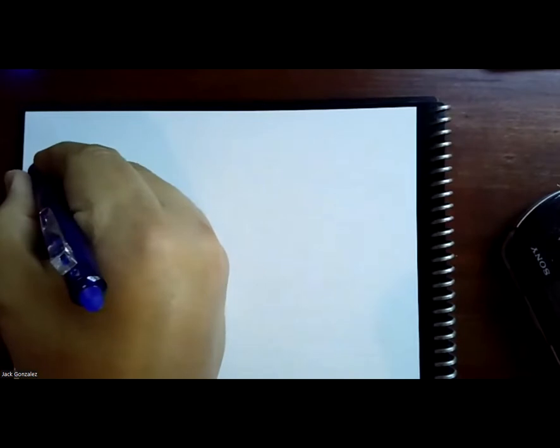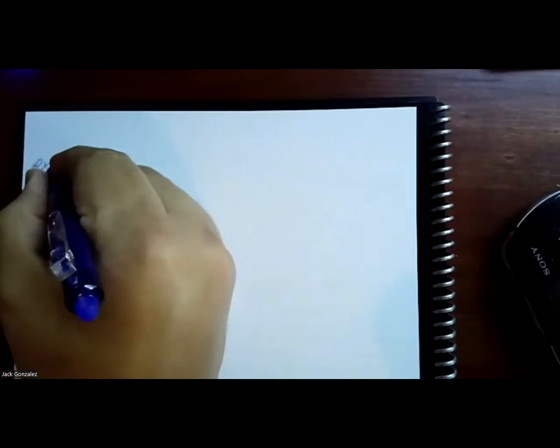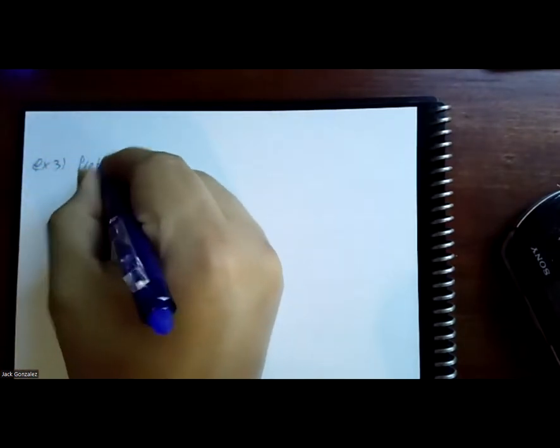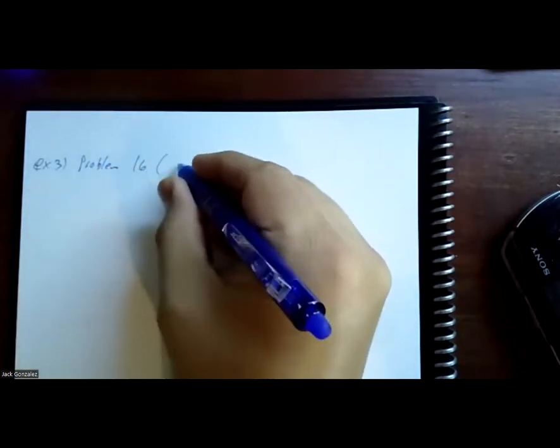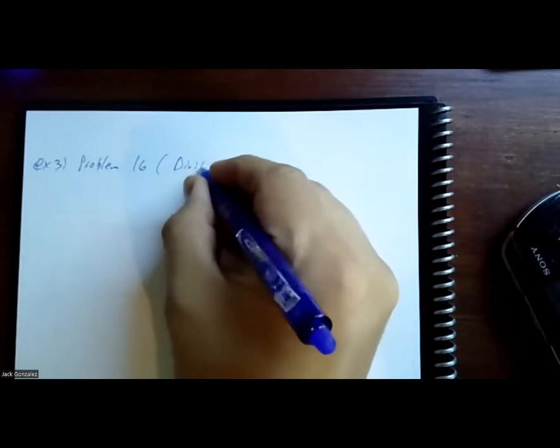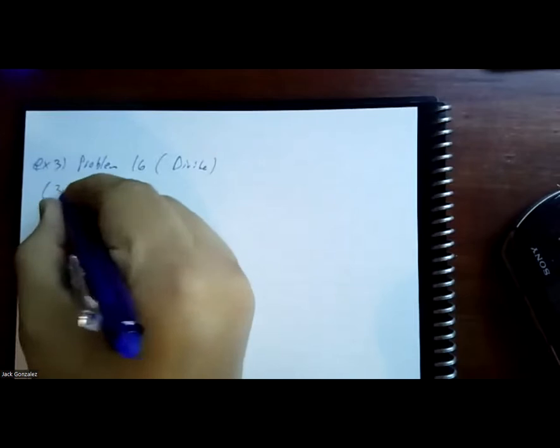All right, example 3, problem 16. I'm just going to put divide. Technically, this is divided with the synthetic, but who cares? That should be apparent.